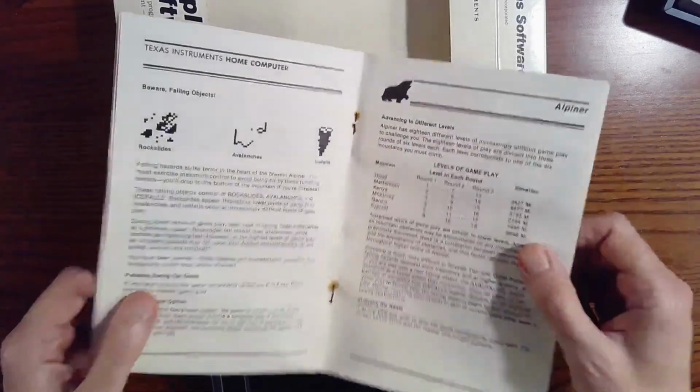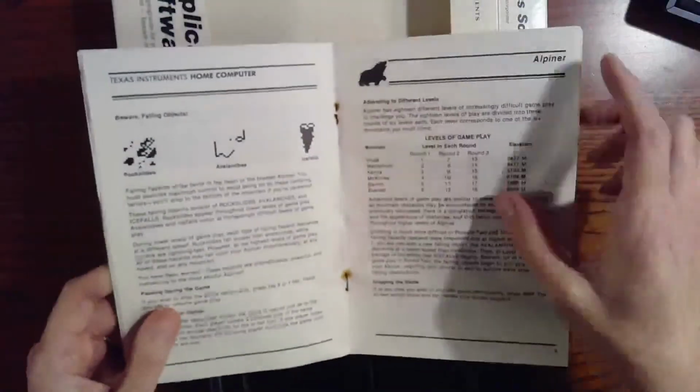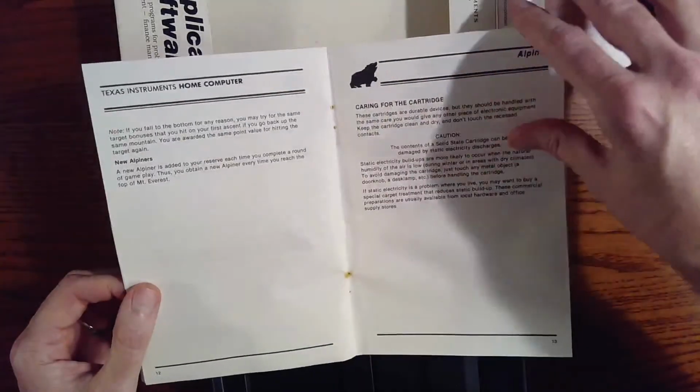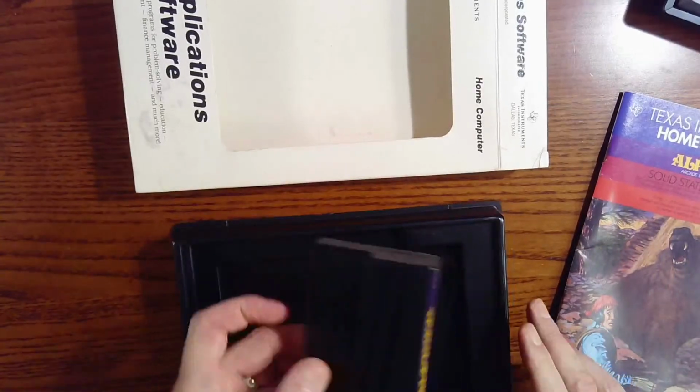Oh, this is interesting. Got a little rust right there. I love that. Oh, this is great. I'm going to pore through this. Now, because we've done it for every other game, oh my goodness, this thing looks like it's hardly been used.